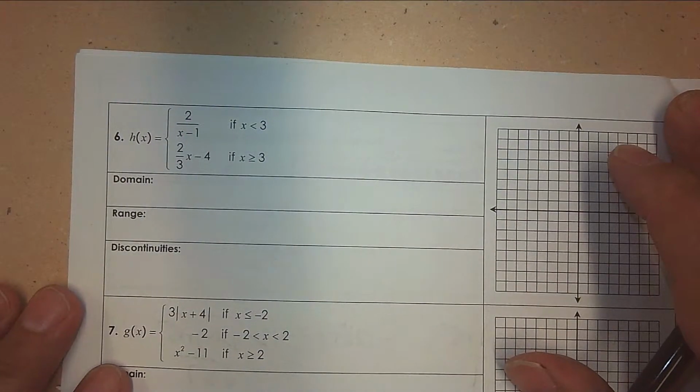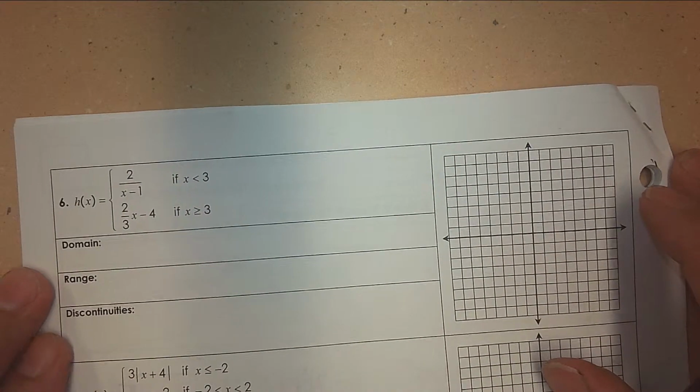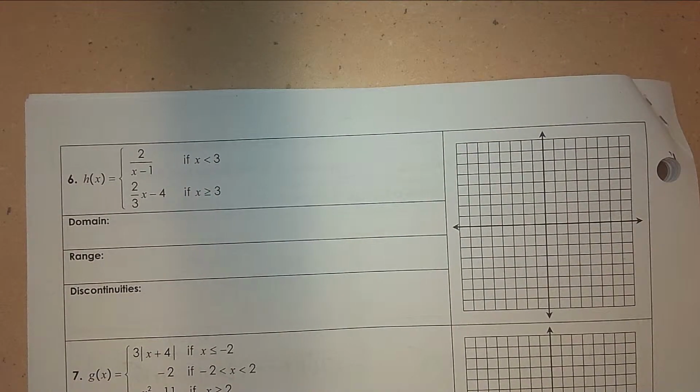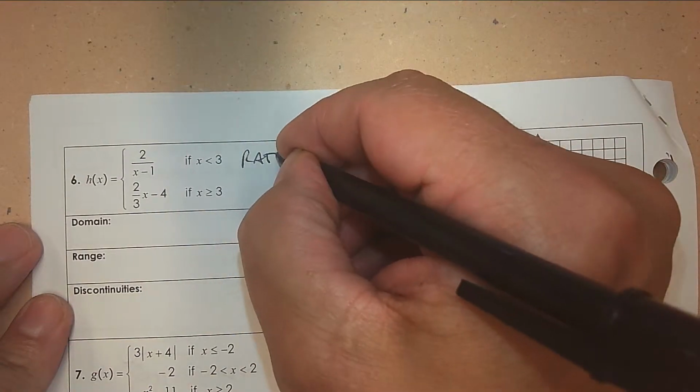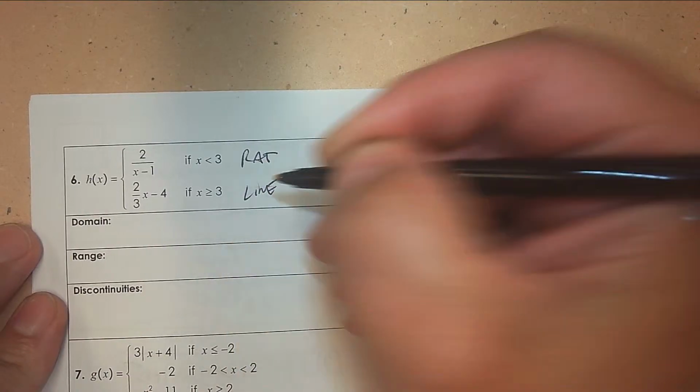Let's see how you did on the backside, practicing. Domain, range, and discontinuities. So what's the top piece? It's a rational, and the bottom piece, it's a line.